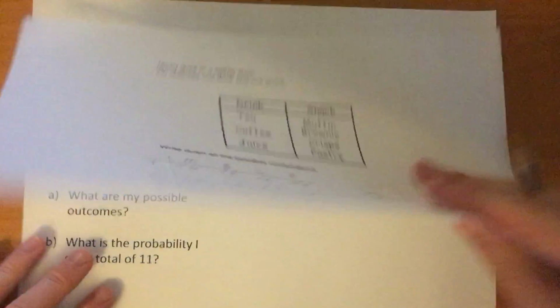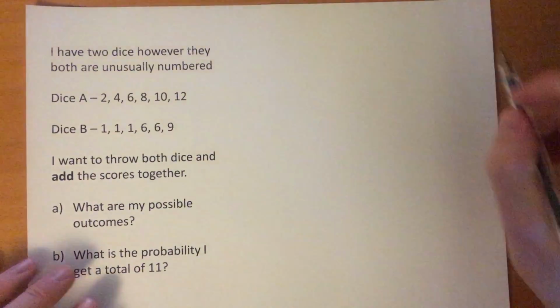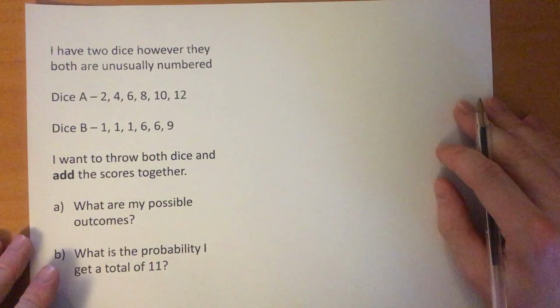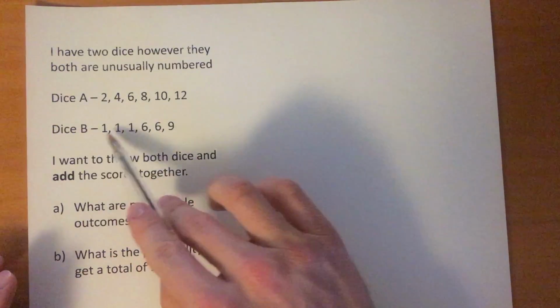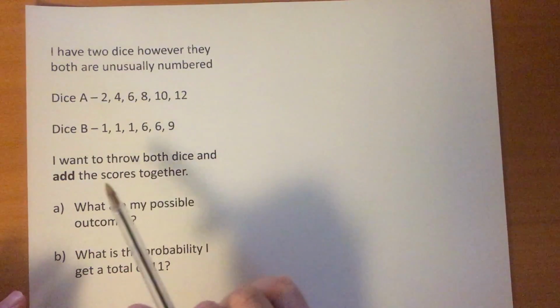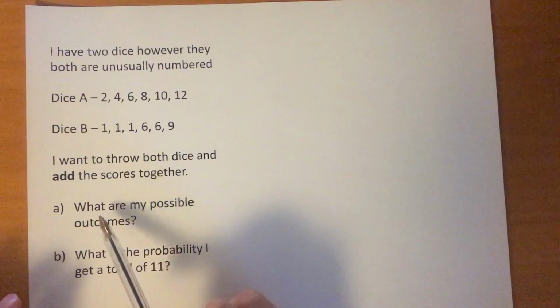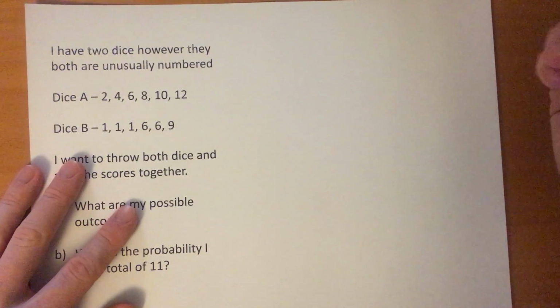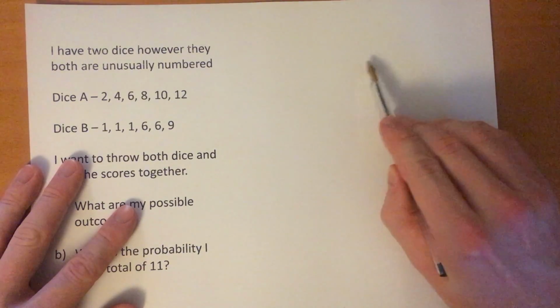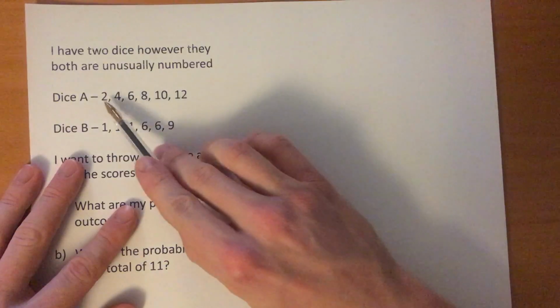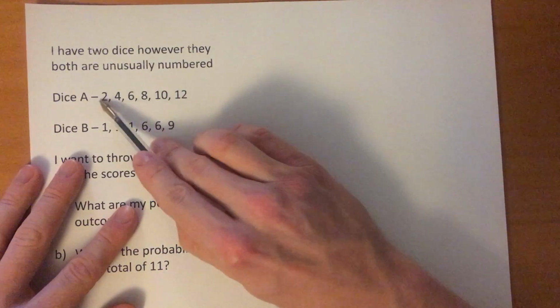Right, last example here. I have 2 dice, however they are both unusually numbered. Dice A is numbered like that, dice B is numbered like that. I want to throw both dice and add the scores together. What are my possible outcomes? Right, I want to throw both dice. Now, it's got 6 faces on a dice, but I'm not going to put 1, 2, 3, 4, 5, 6 because they're actually labelled like this.